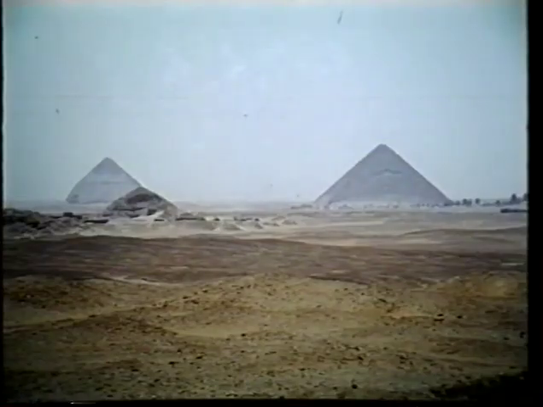Now, from here, we can see 3 pyramids in the distance as we look south, and they all belong to one king. Now, not even a god king can be buried in 3 places at once. So why did this king want 3 pyramids in which to be buried?